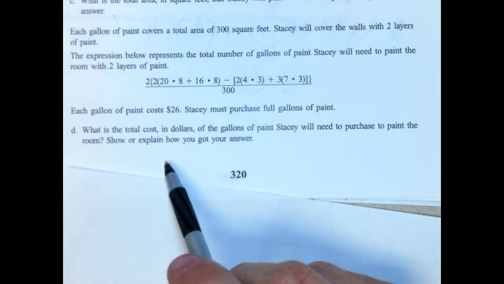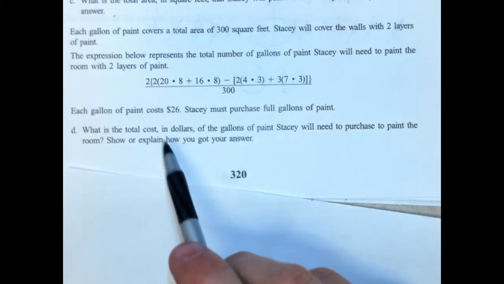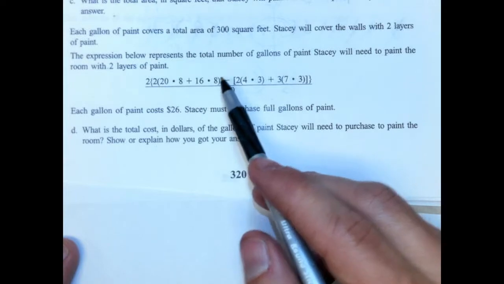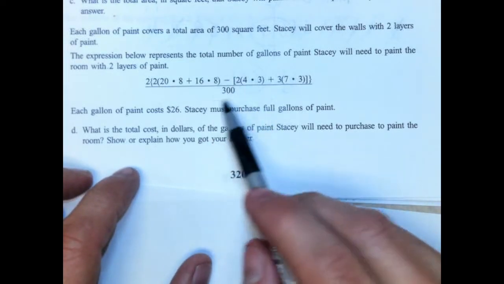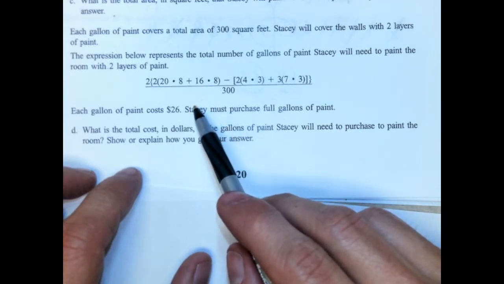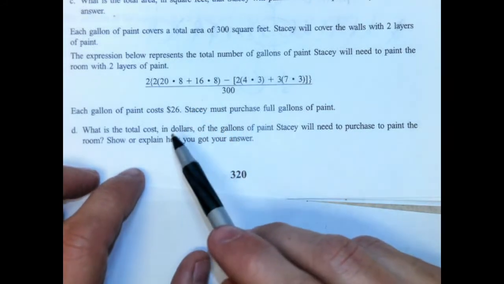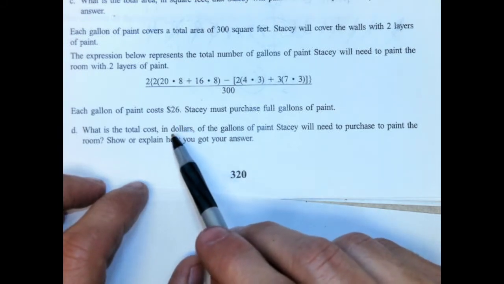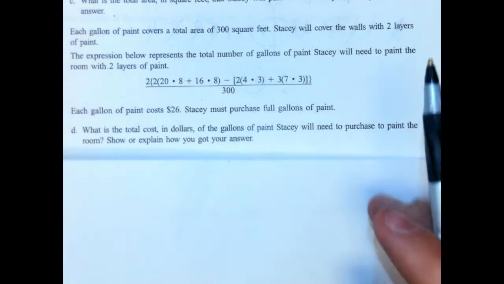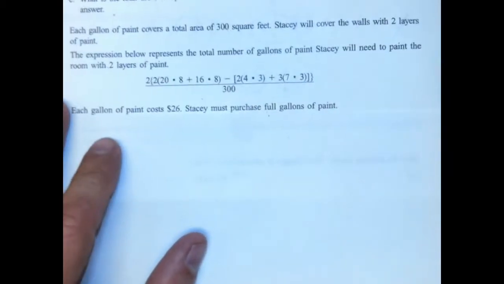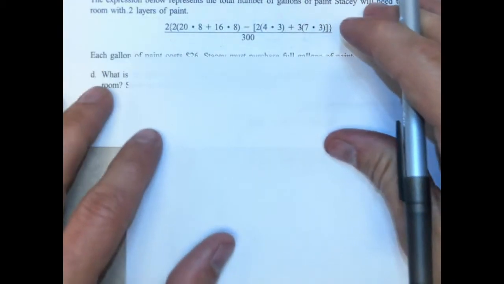So this is a little different. It's asking us to first find out how many gallons we're going to need, because this represents the number of gallons they'll need. She has to buy full gallons. And once we figure that out, we're going to figure out how much money it's going to cost to get the gallons. Okay, so there's a few steps here. I think I have time. I have to do this fairly quickly because I have 7 minutes till the bell rings. So I'm going to go a little quicker than usual.